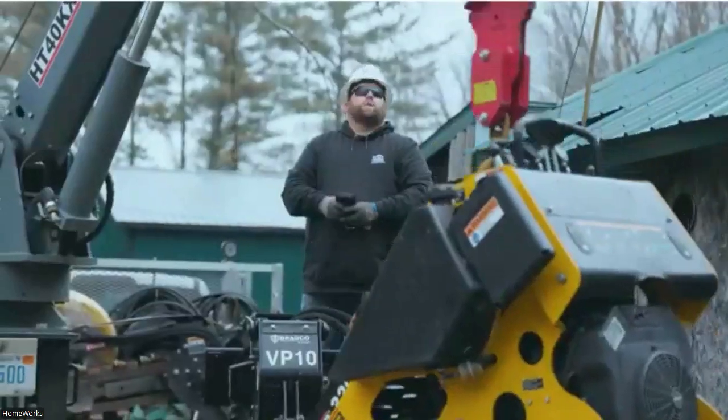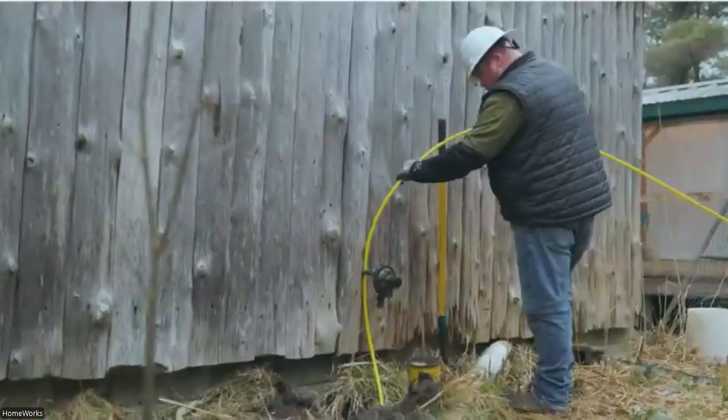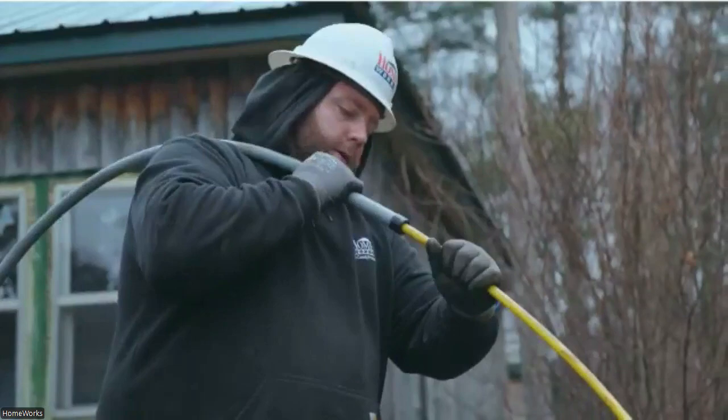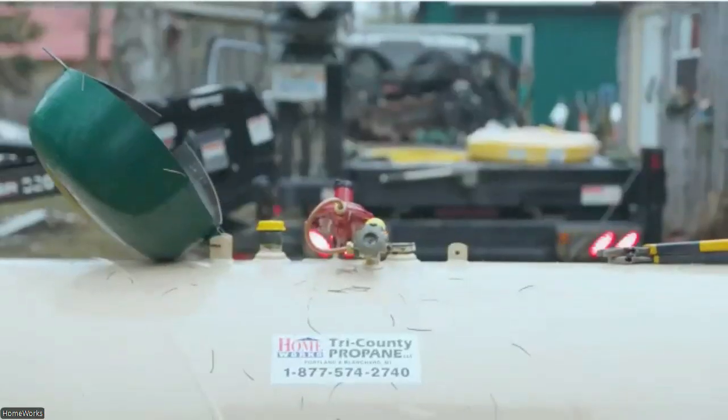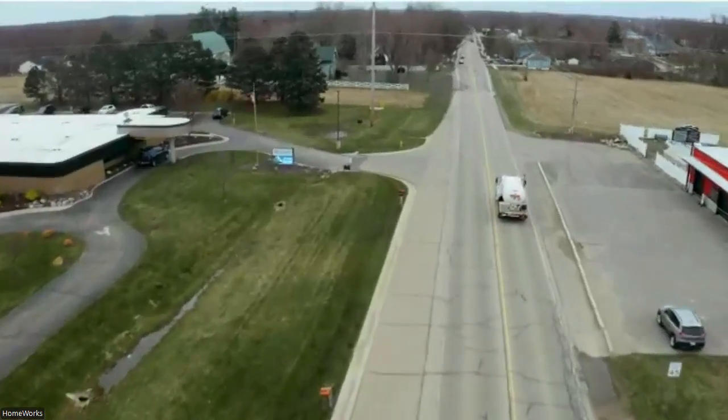Our field personnel like to treat the customers just like the rest of the co-op, and they're part of the family. They're always willing to go above and beyond. Customers know they can count on us to provide safe, affordable, and reliable service all winter long.